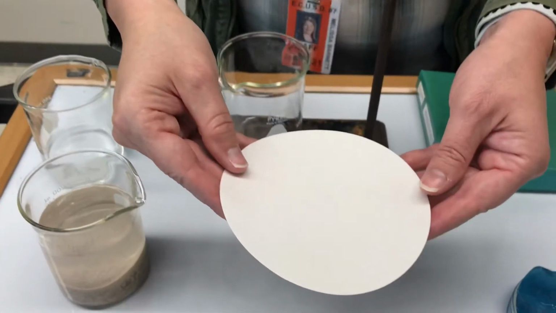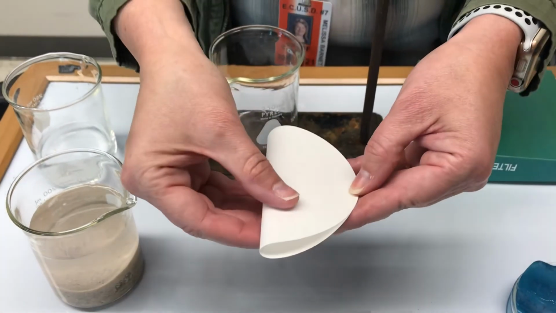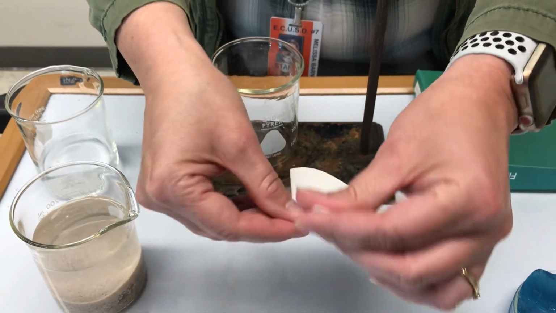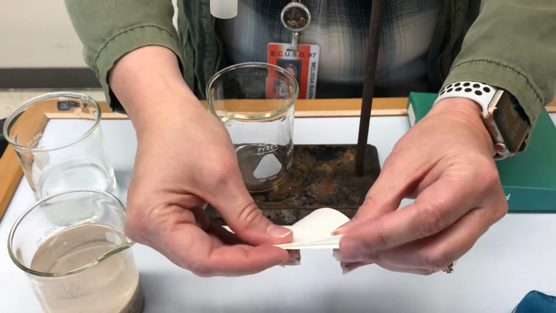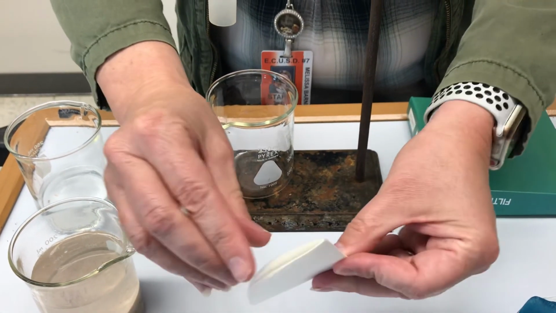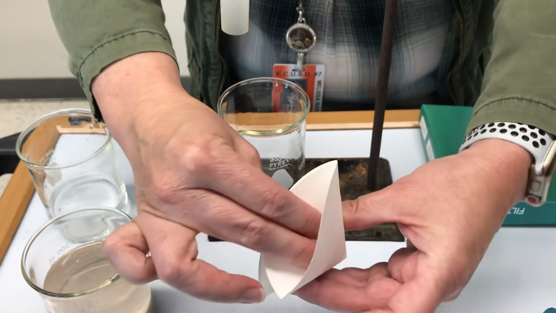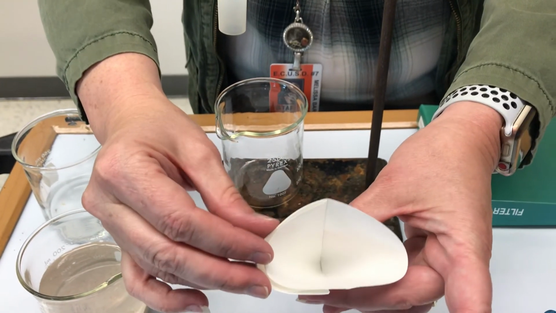So let's kind of look at how to fold filter paper correctly. So you're going to fold it in half once. You're going to fold it half again. And then you're going to count 3 sides. 1, 2, 3, and open it. So there should not be a hole in the bottom. Okay.